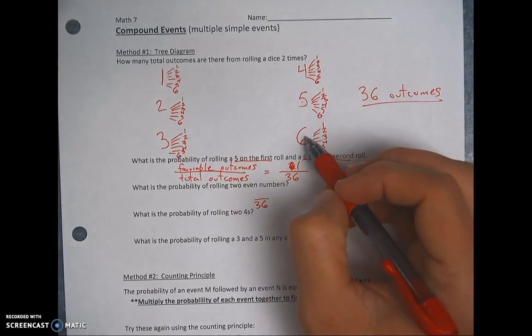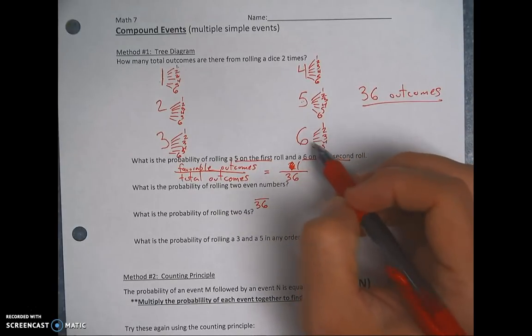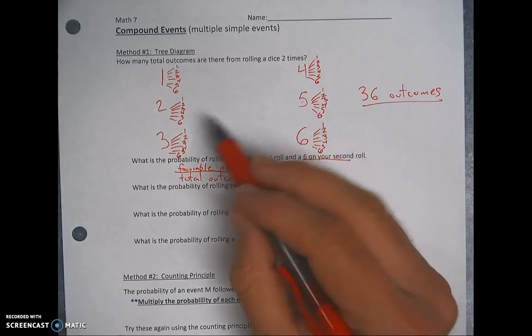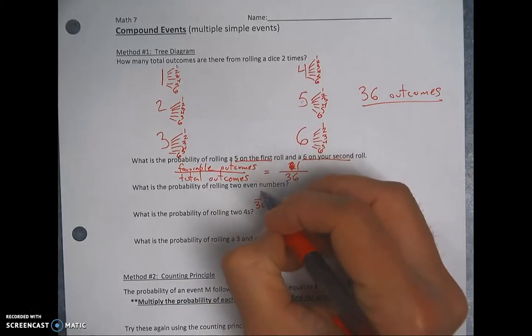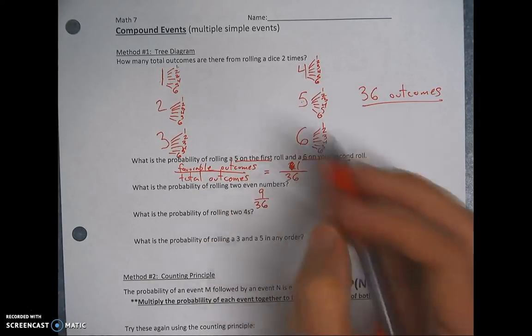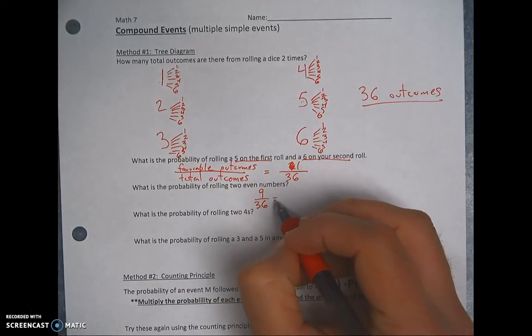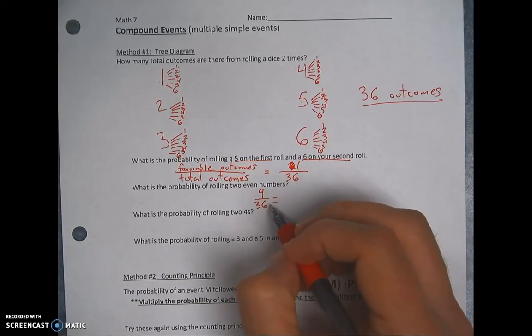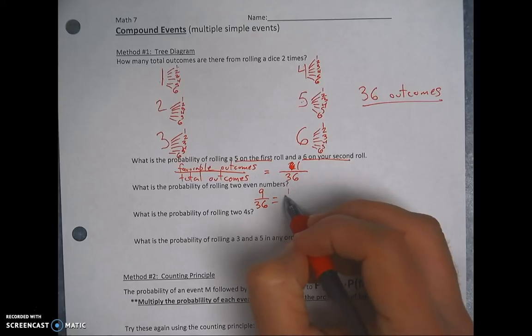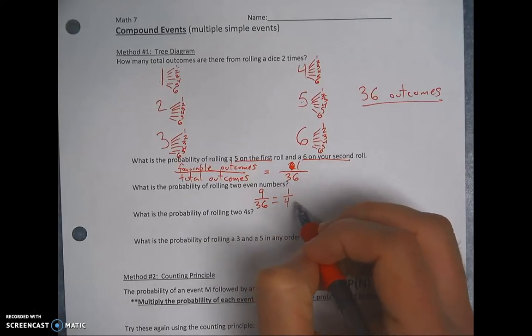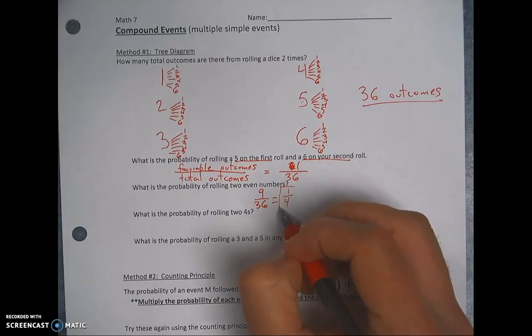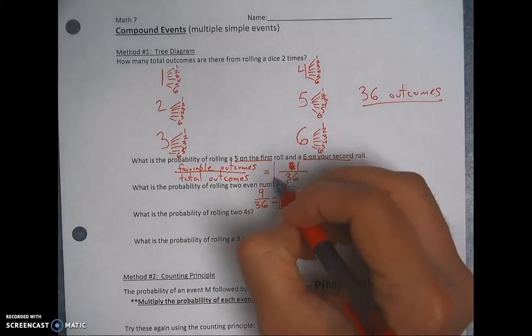And then same thing with the 6. 6, 2, 6, 4, 6, 6. That's 2 even numbers. So 3, 3, and 3. That's 9 different combinations out of the total of 36. And we can simplify that. You can divide right now by 9. And you have a 1 out of 4 chance of rolling 2 even numbers.